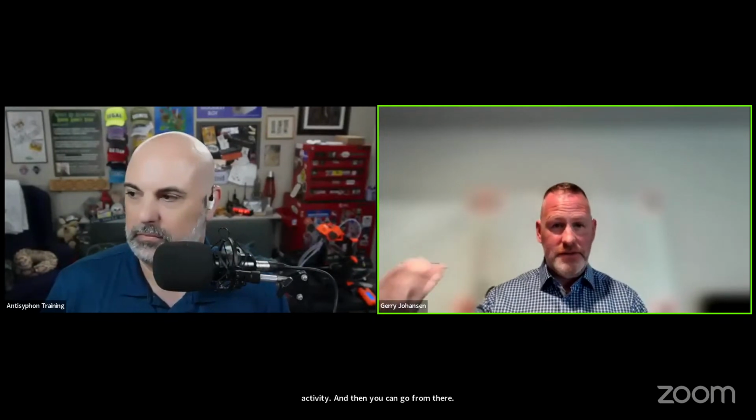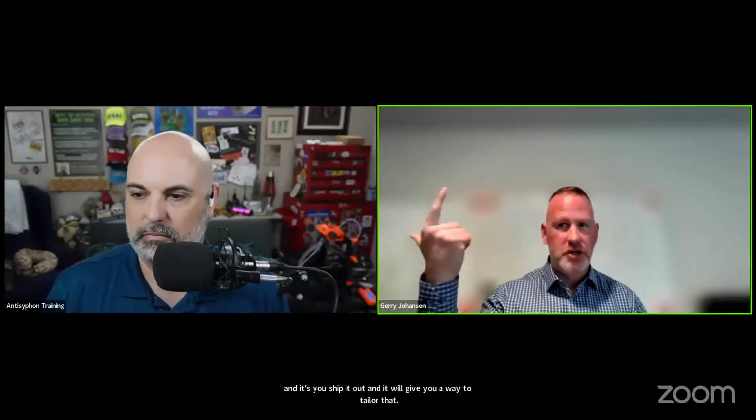So it's based on the config. You can go grab a config and strip it out and put your own stuff in there, and you ship it out, and it will give you a way to tailor that. It will ship with Elastic, it'll ship with Splunk, but it's just a matter of how much data you're going to get, because it is very, very loud. It'll tell you exactly what you want to hear.